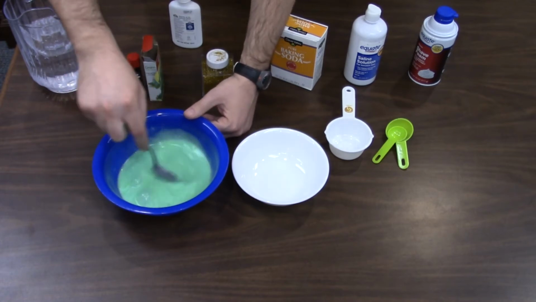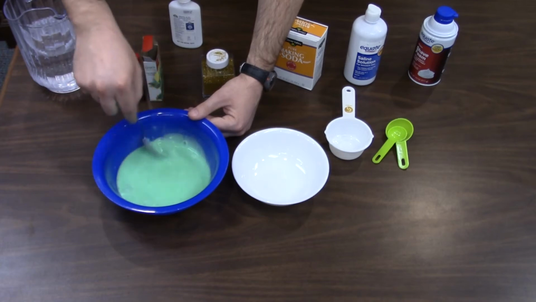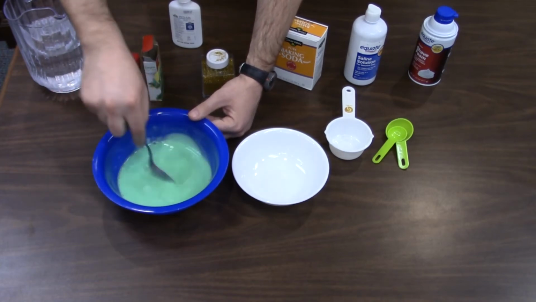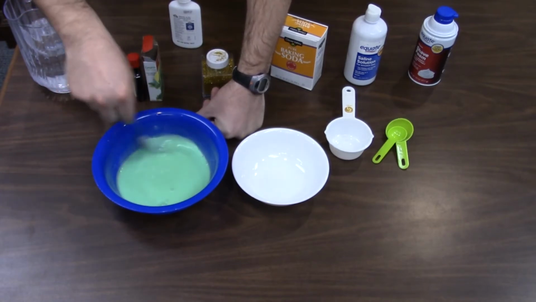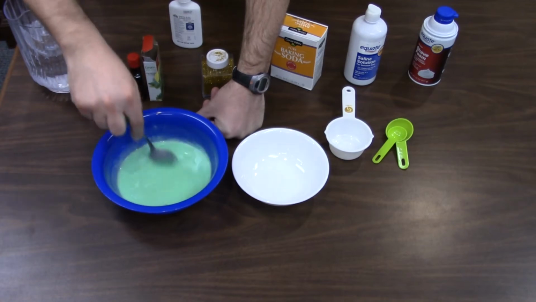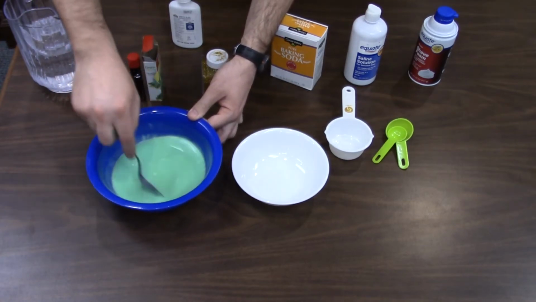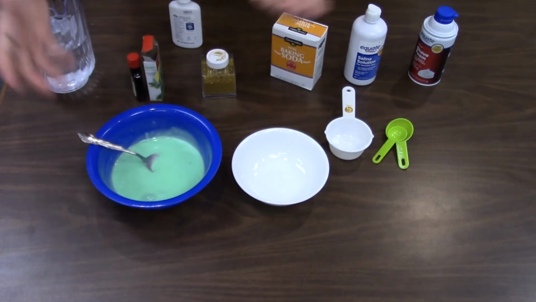Well, the answer is, again, no, we are not actually. The food coloring that I'm putting in here is just some dyes with a little bit more water in it. We are dyeing the PVA molecules a new color, but again, we're not actually changing the chemical structure of them.